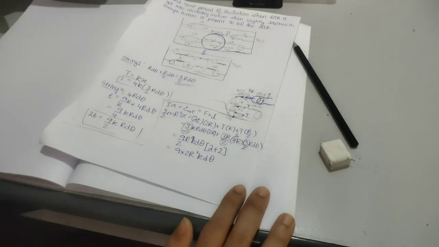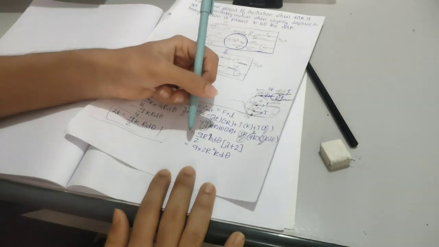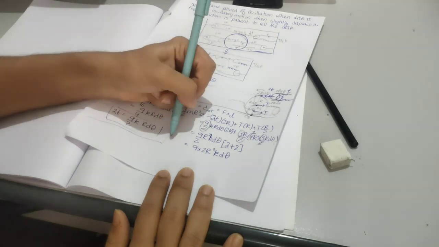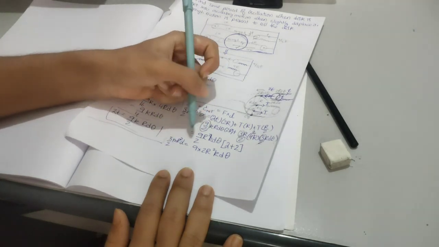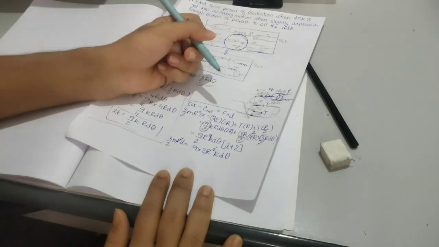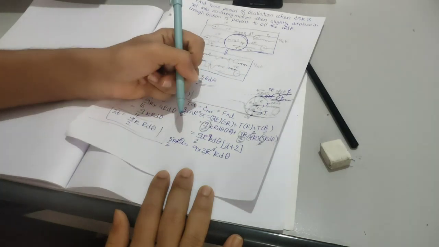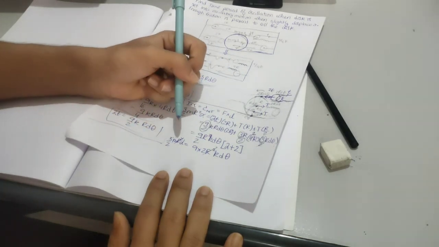So now all of this is equal to your 3 by 2 m r square alpha. R square and r square get cancelled, and 3.